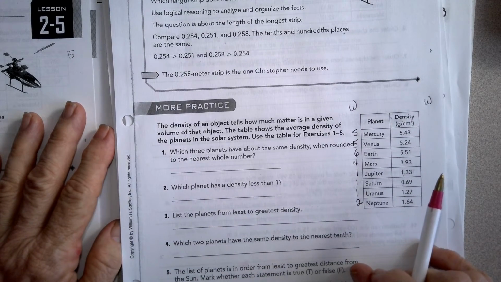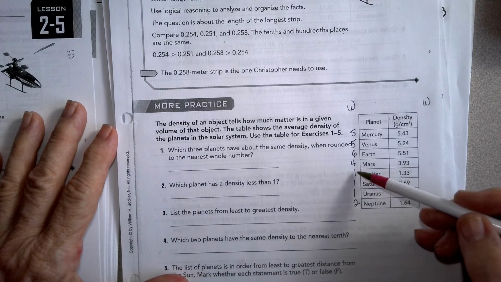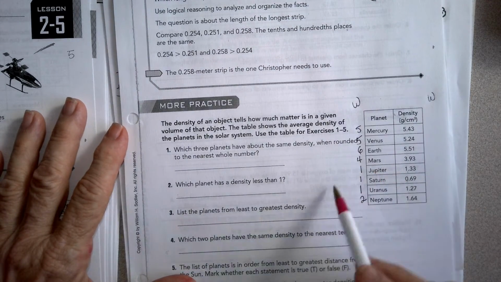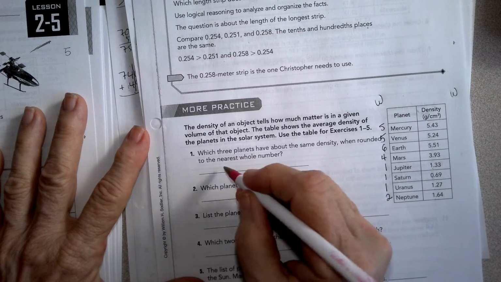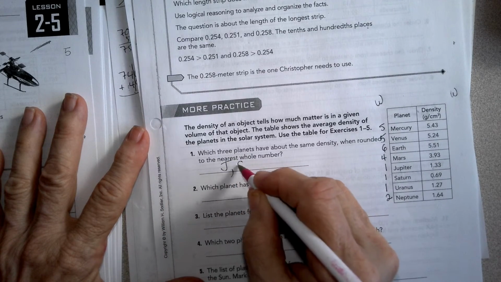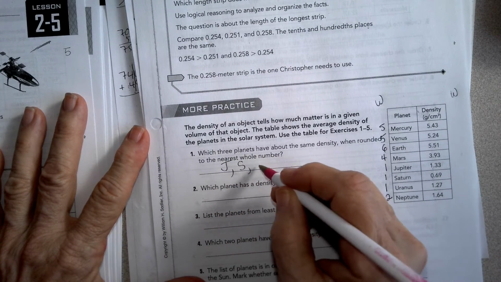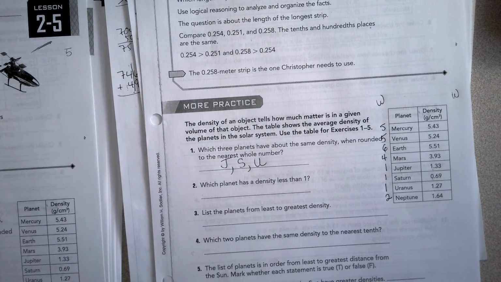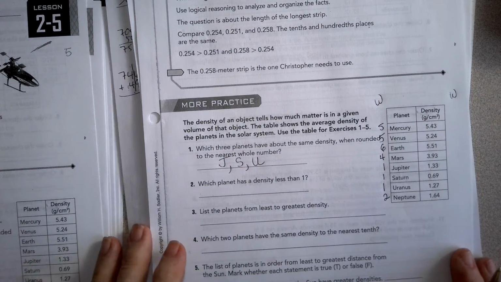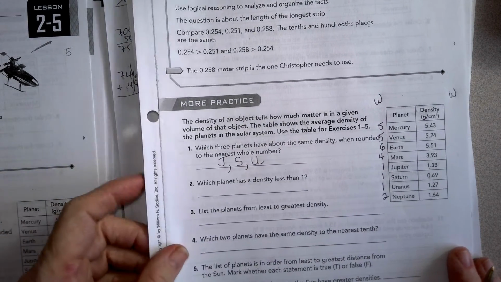I was going to say Earth, Venus, and Mercury, so I saw you. Yeah, but these are all the same. They said 3 of them. So we're not going to spell out the whole thing. Let's just put J, S, and then U. Is it okay if you did fill out the whole thing? That's fine. All right, on number 2, which planet has, this should be easy.